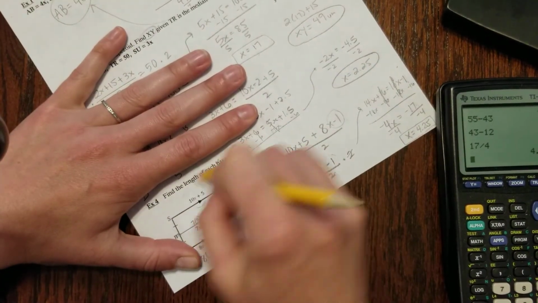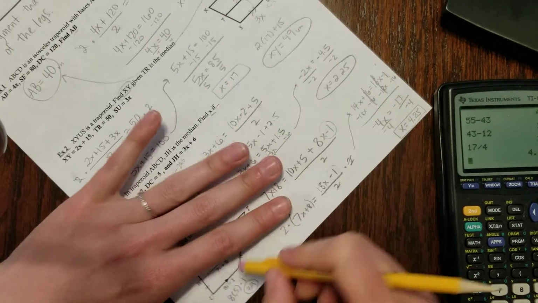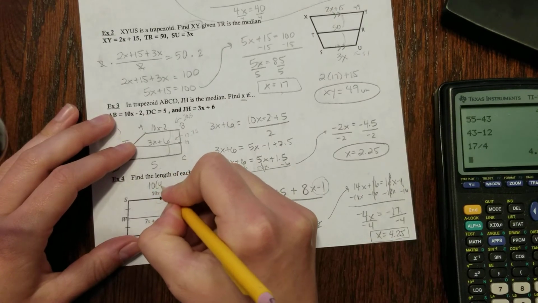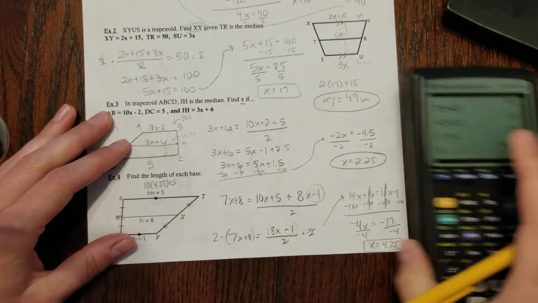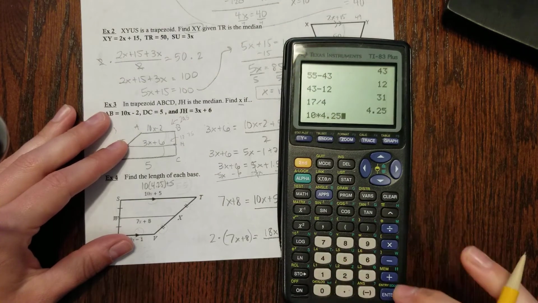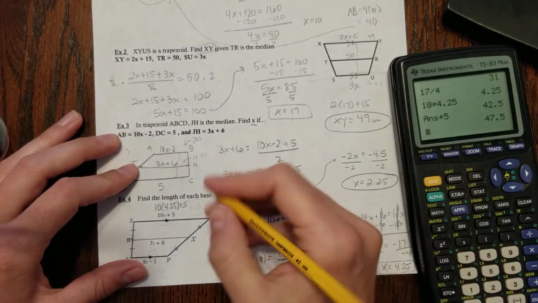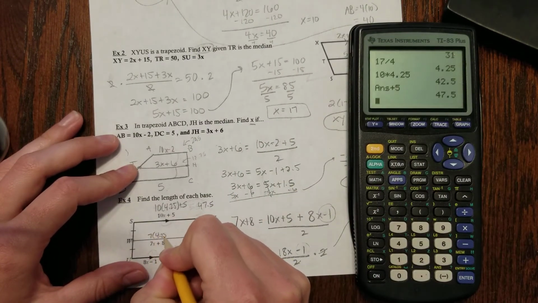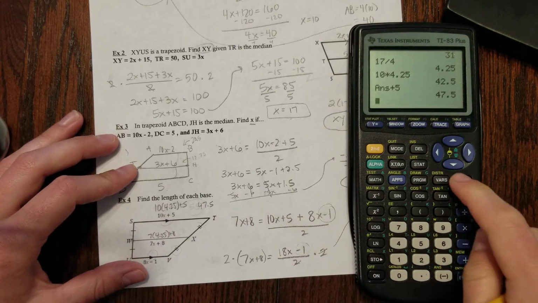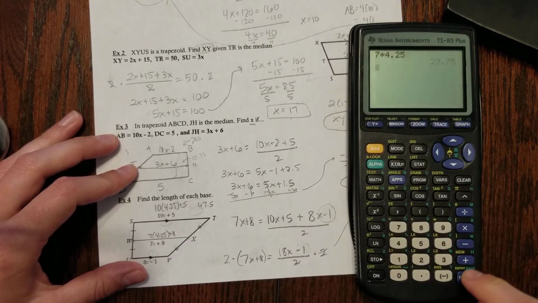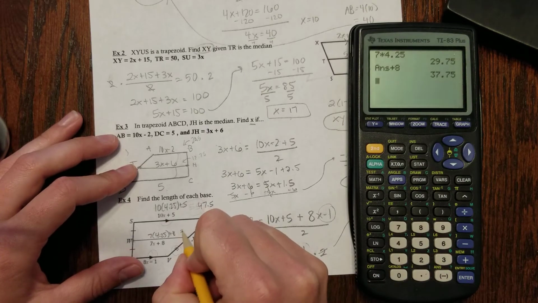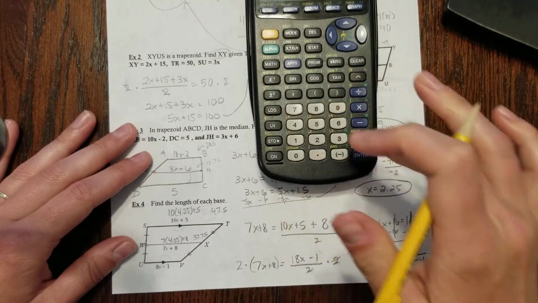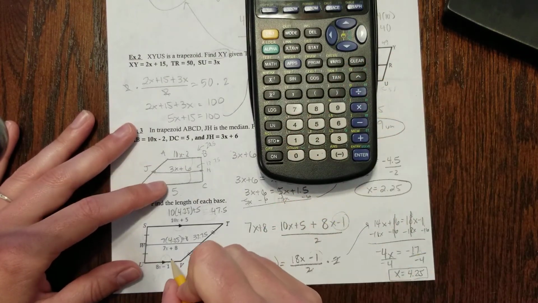So we know that's wrong, so erase that. All right, so try again. 10 times 4.25 plus 5 is 47.5. So if I do this one, 7 times 4.25 plus 8 is 37.75. 8 times 4.25 minus 1 is 33.